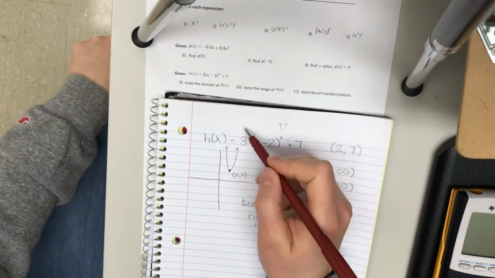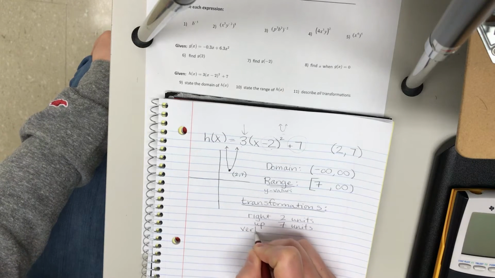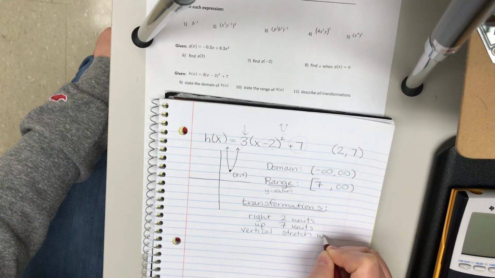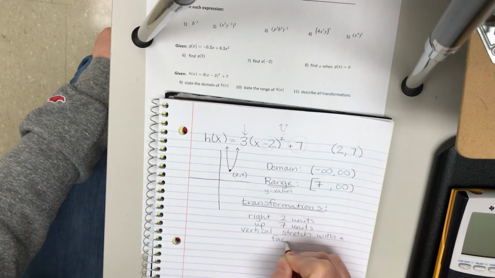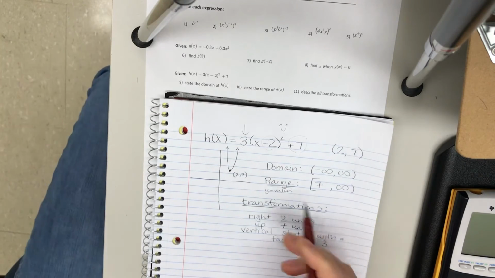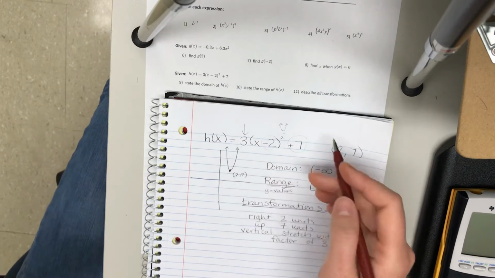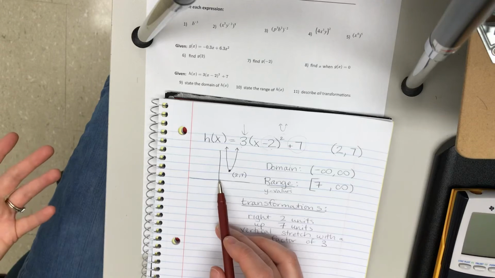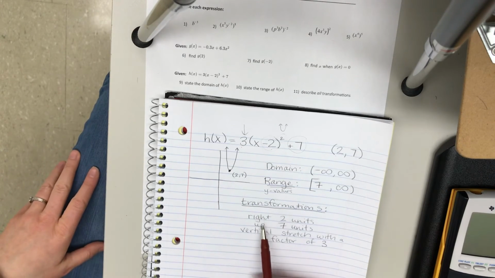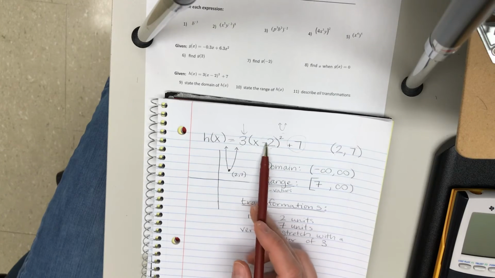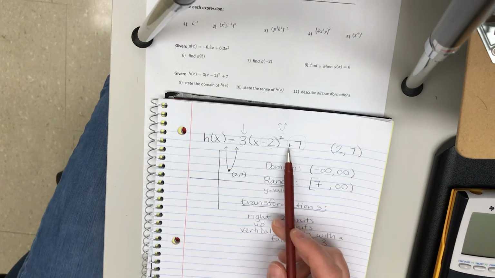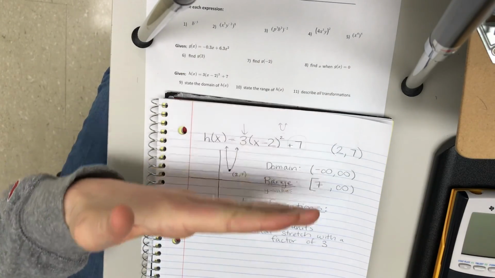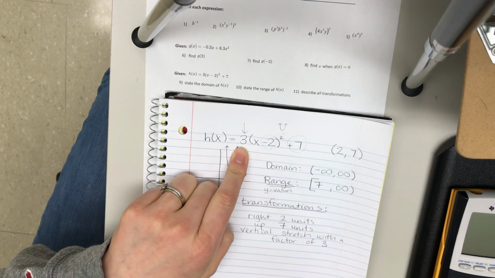And then again, this 3 tells me it's a vertical stretch with a factor of 3. And again, I know it says -2 here, but remember HK, you switch the H, you keep the K, or look at the vertex, okay? The vertex clearly went to the right 2 and up 7. Okay, it might have gone left if this was a plus sign. It might have gone down if this one was a minus sign. And it's a vertical stretch when this number's bigger than 1. It's a vertical compression if this number's between 0 and 1.